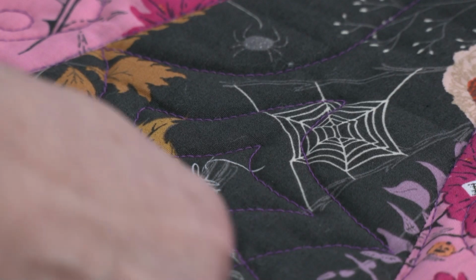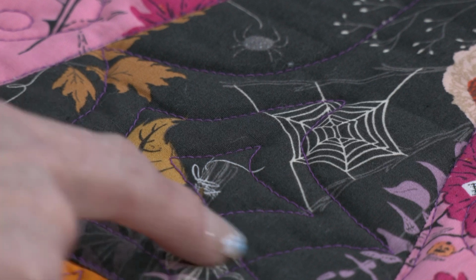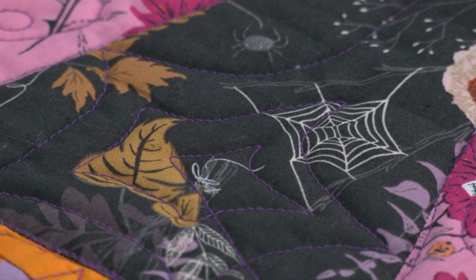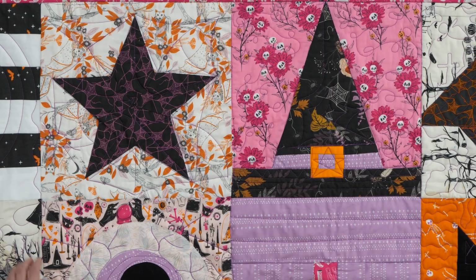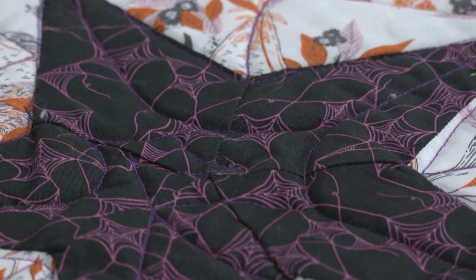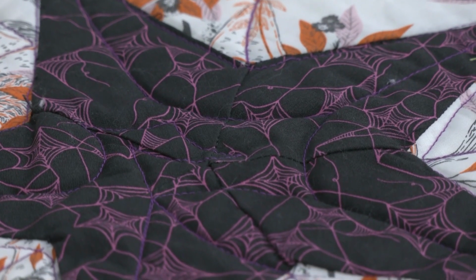And as you can see, this is the result after we quilted it. So you can see the nice patterns that I designed right in there from PatternCAD, all starting with the record feature. We can take a look at the star as well. And you can see all the little additions that I added to make it very webby.